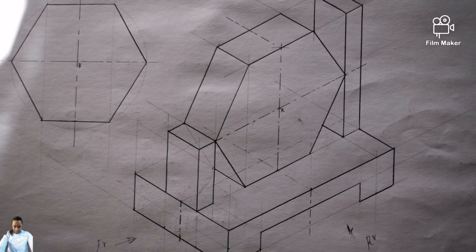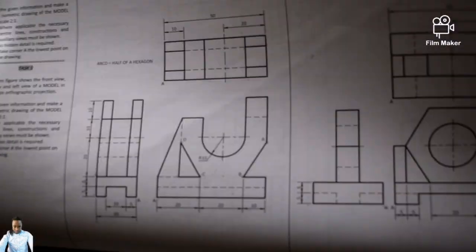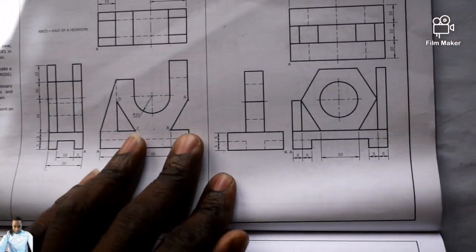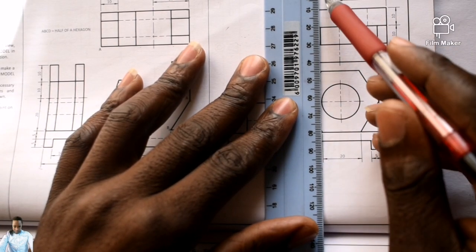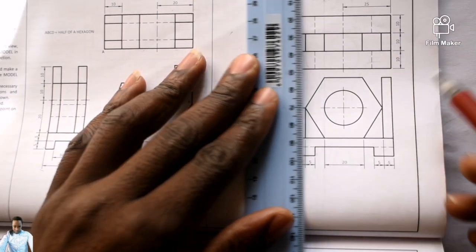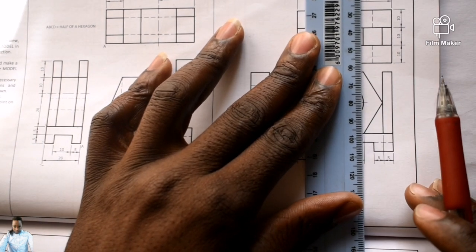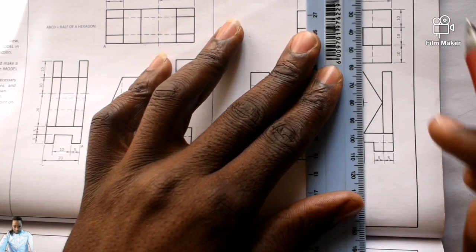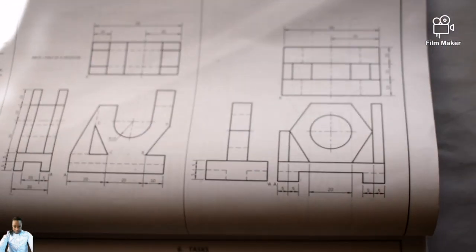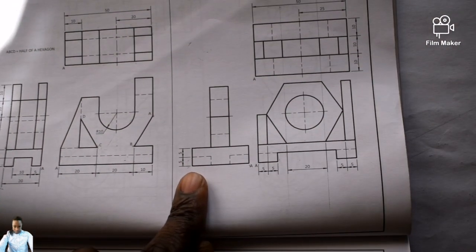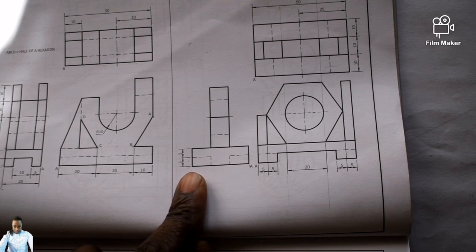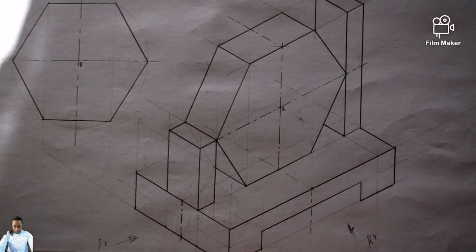There is a hole of diameter, let me see, it's diameter 20. So you see, indeed it is diameter 20, so it's going to be diameter 40 because of the enlargement there.